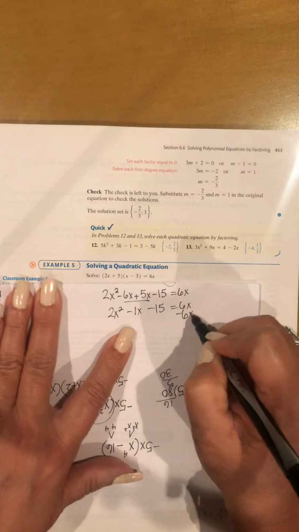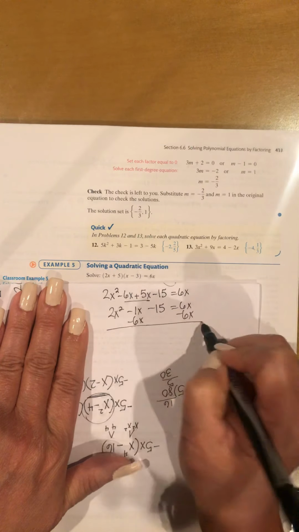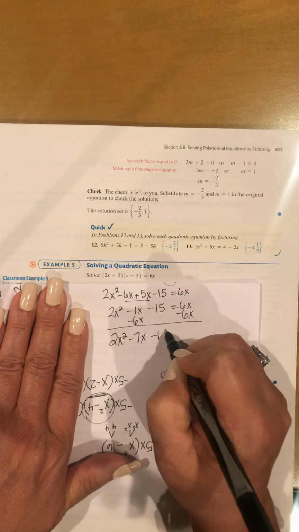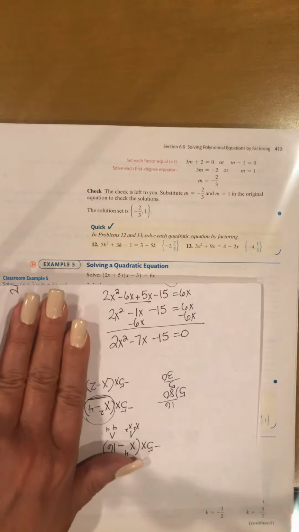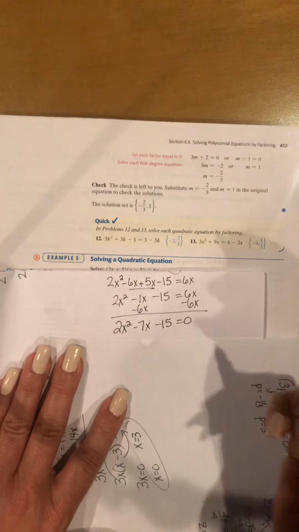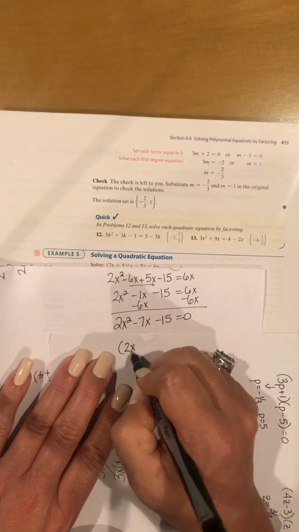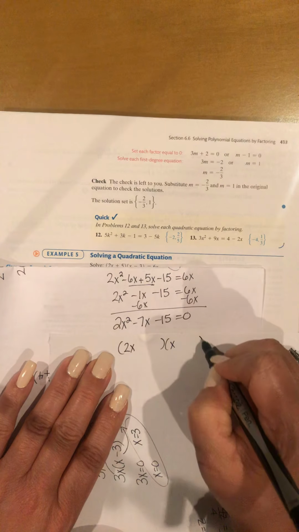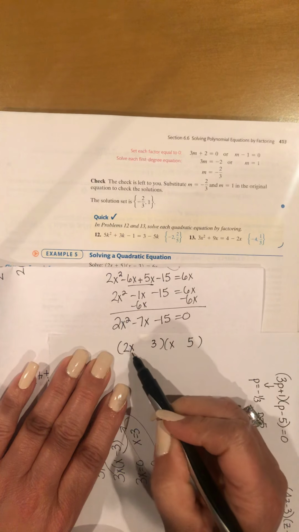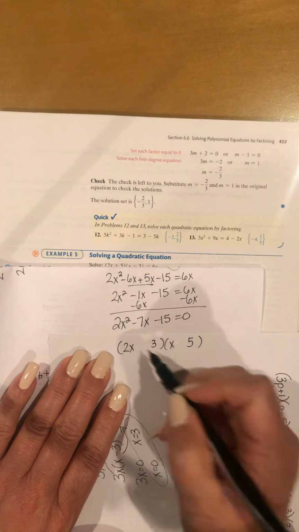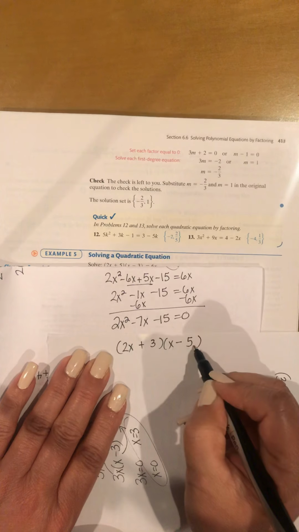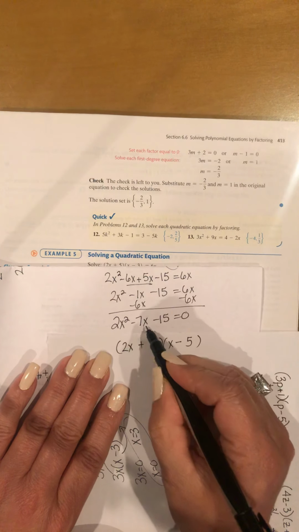And now I'm going to subtract 6x. So I have 2x squared minus 7x minus 15 equals 0. So now this one is our guess and check. So 2x and x. And let's try a 5 and a 3 here. So this would be 10. Oh, got it. So this will be a negative and a positive. So this will be a negative 10 plus 3 is a negative 7.